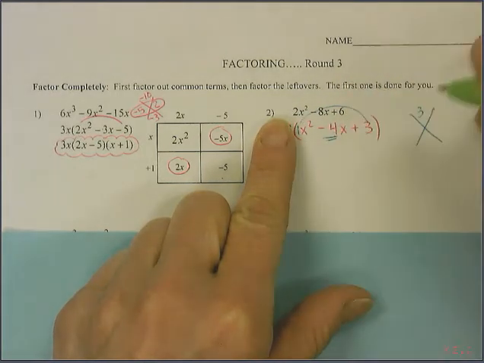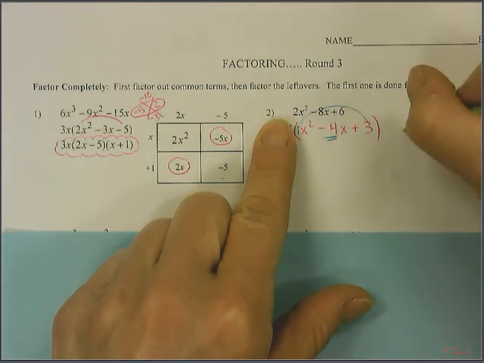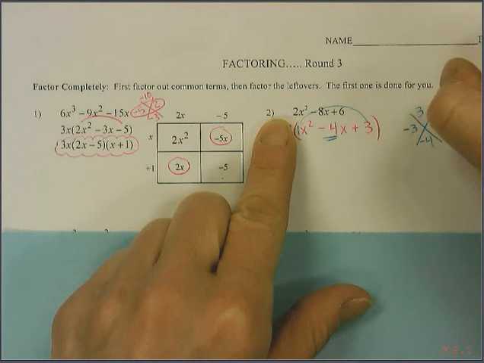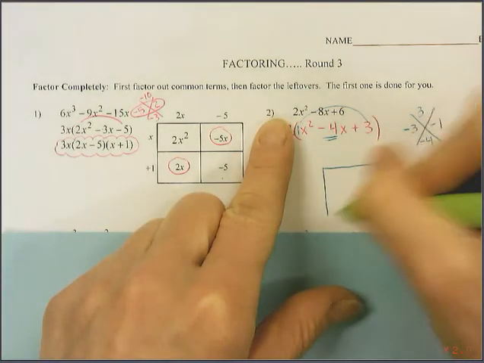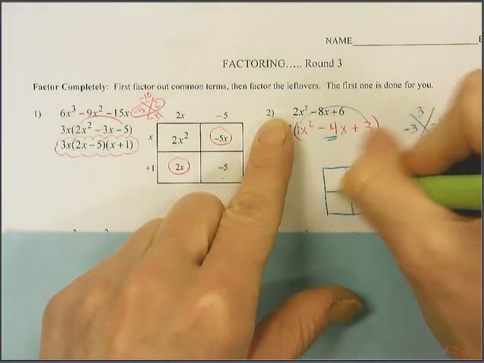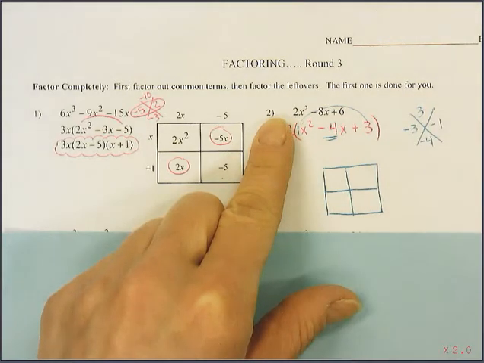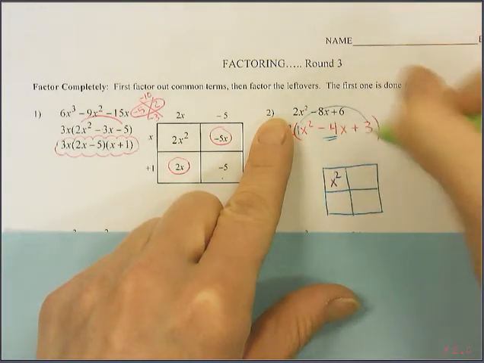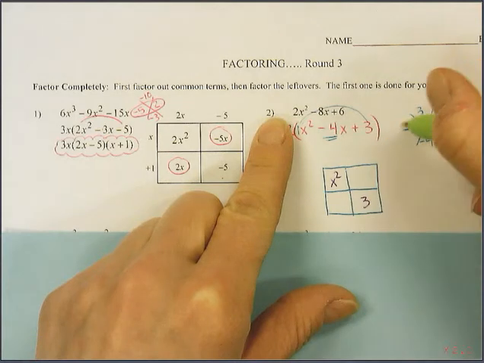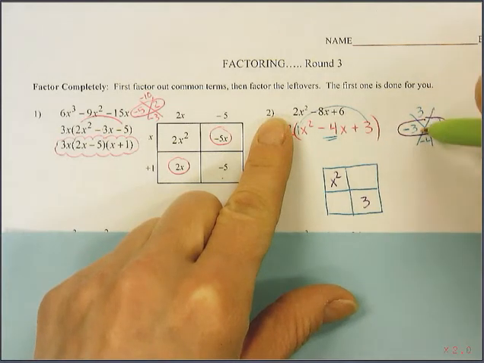And the middle term is negative 4. So 2 numbers that multiply to be 3 and add up to negative 4. Well, that's going to be negative 3 and negative 1. So remember, set up your box. And remember, you'll get faster at this. I promise. X squared plus 3 goes down here. And remember, we want to take these numbers with an x. So it's negative 3x, negative 1x.